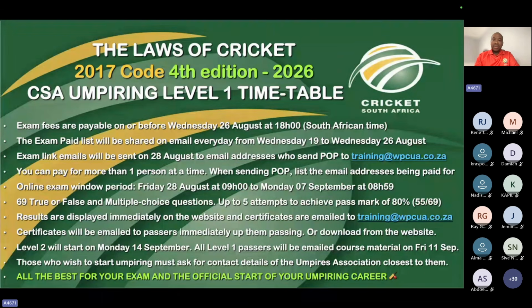If there's a deliberate short run and a batter was dismissed, the fielding captain will decide who faces the next delivery. If there was a deliberate short run and there was no dismissal, the fielding captain will decide who faces the next delivery. And this is even if it's the last ball of the over or not, it doesn't matter, right?